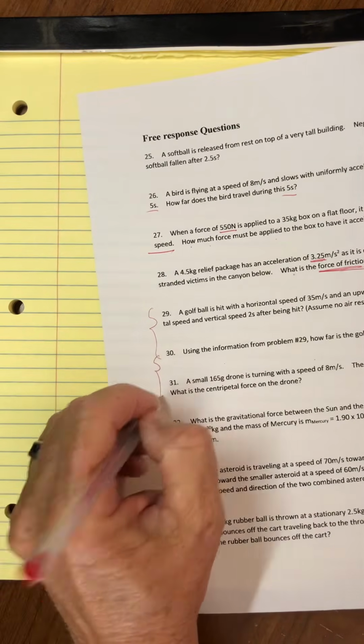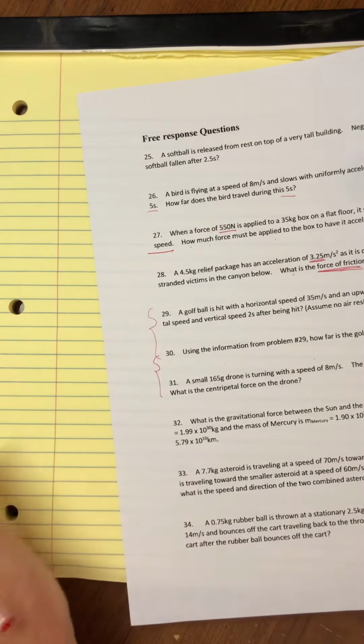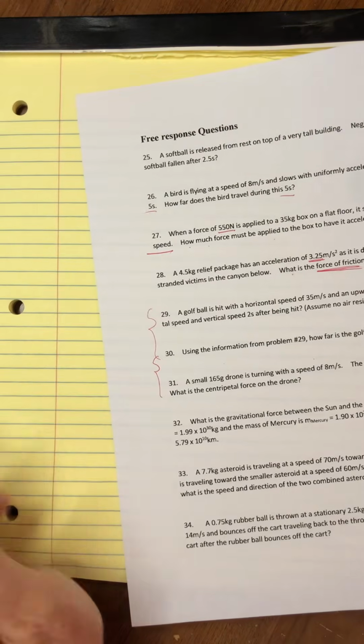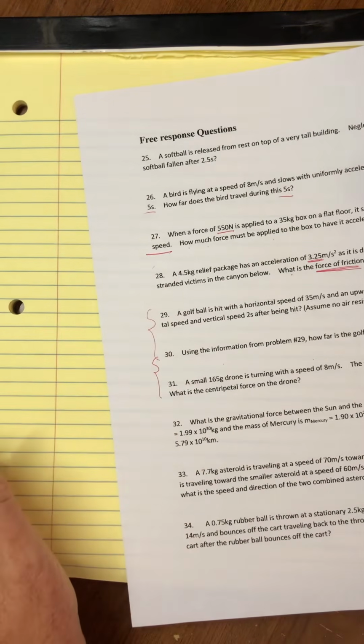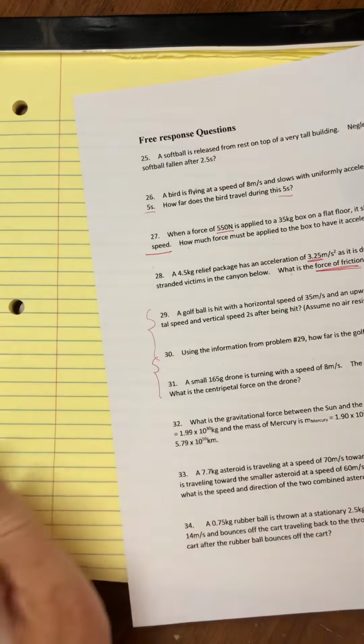Actually, it looks like these next three are the next chapter. Yeah, there's only one on chapter 5. So these next three are from chapter, let's see, 2, 3, must be 4. Because here's 2 on projectile motion. Really, these are kind of one and the same. And here's a turning one. So here's a projectile. So let's try number 29. And as you'll see, it goes hand in hand with number 30.